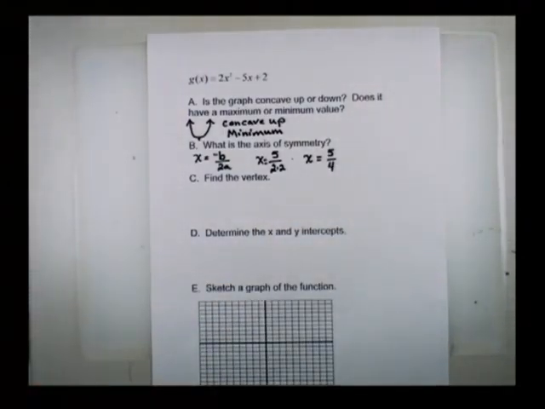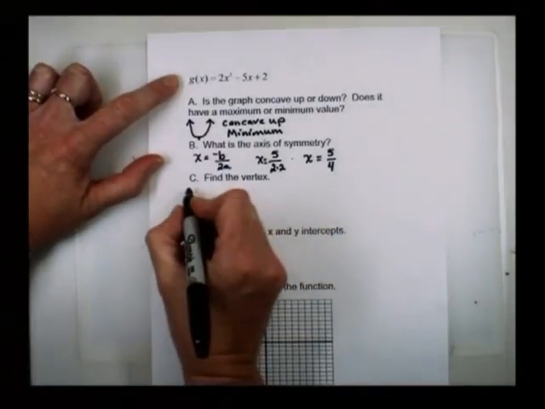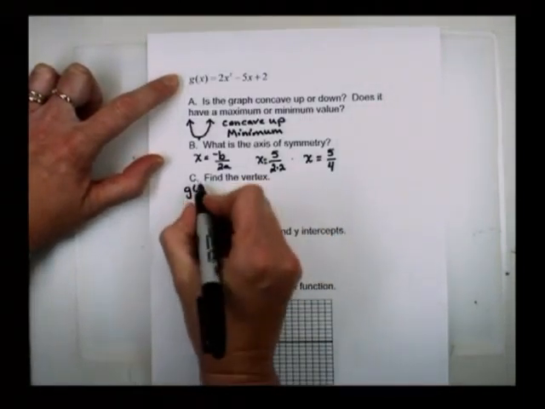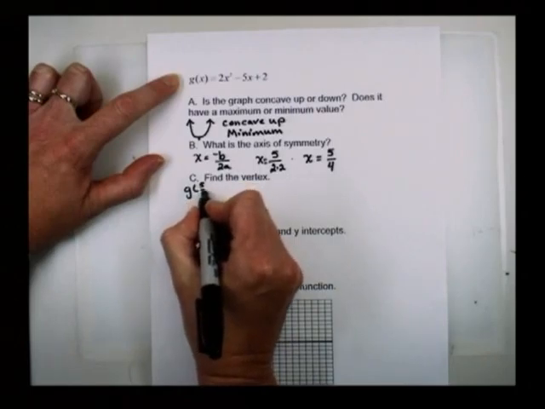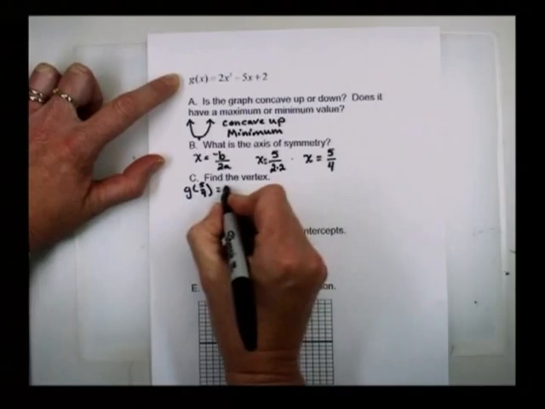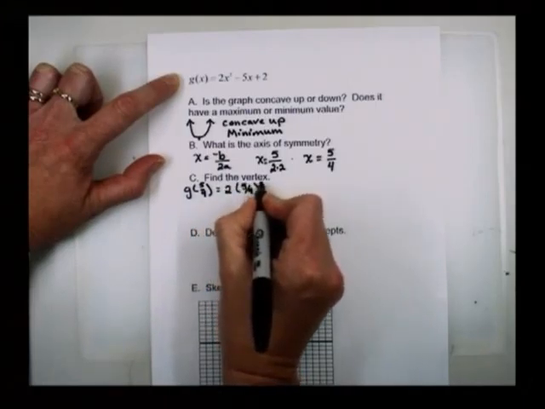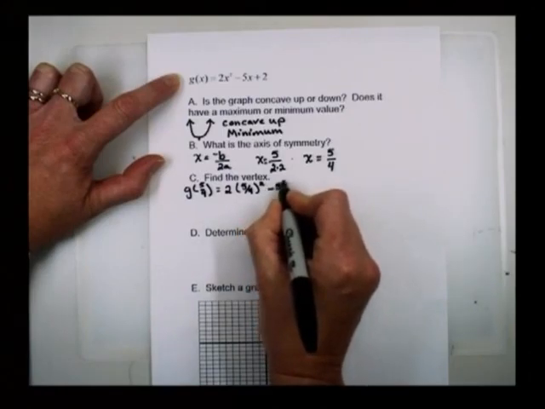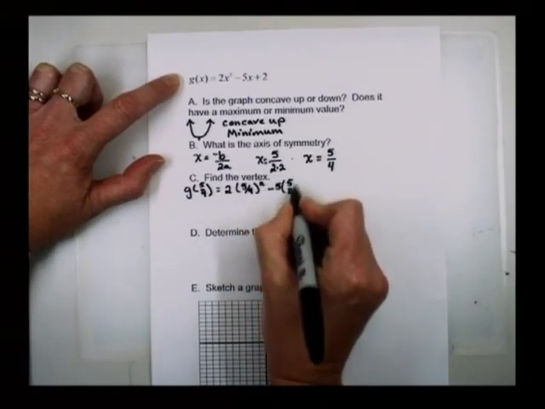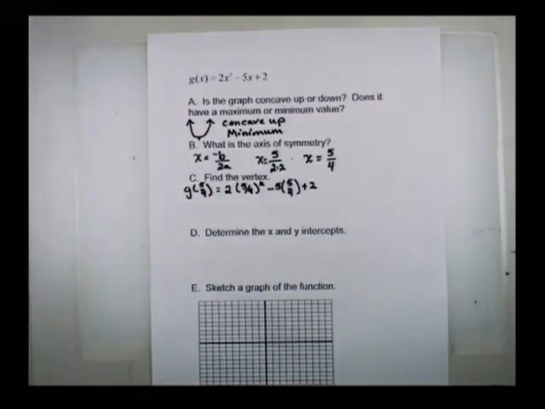All right, now to find the vertex, we got our x value, but we're going to have to find y. And the way you do that is to plug back into your function. So even though completing the square might have seemed like a lot of work, you're still doing quite a bit here. So either method is about the same amount, especially when you have a fraction. All right, so plug your 5 fourths in.